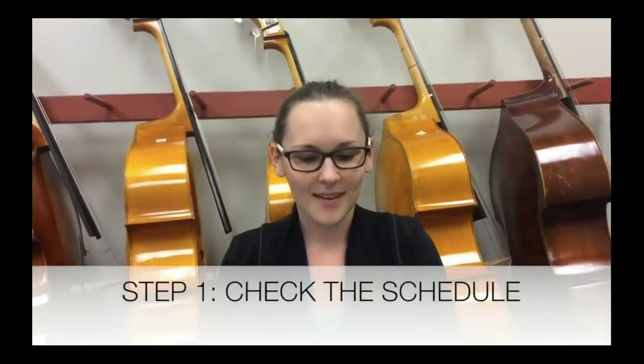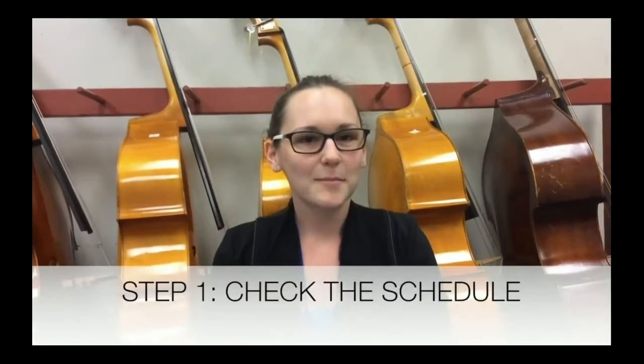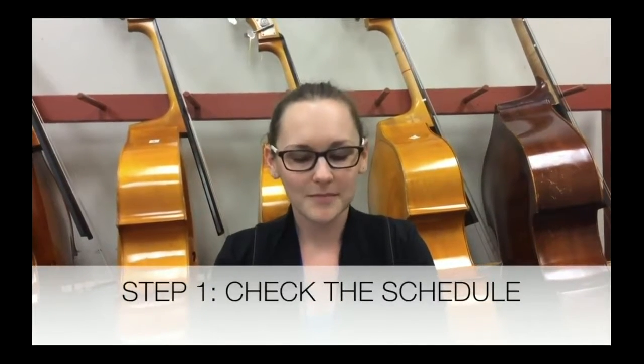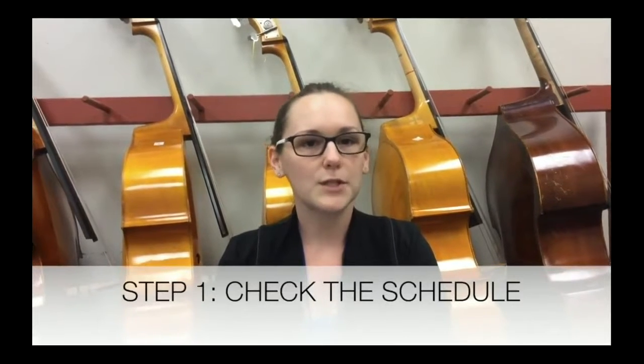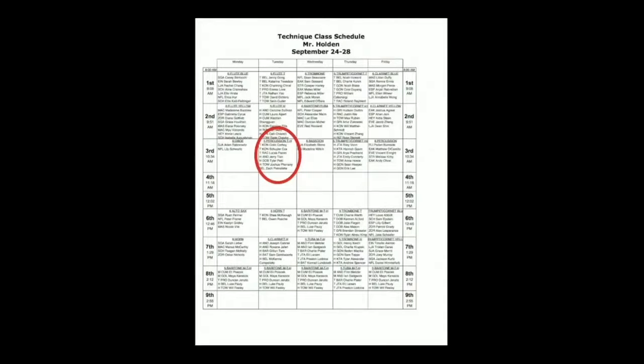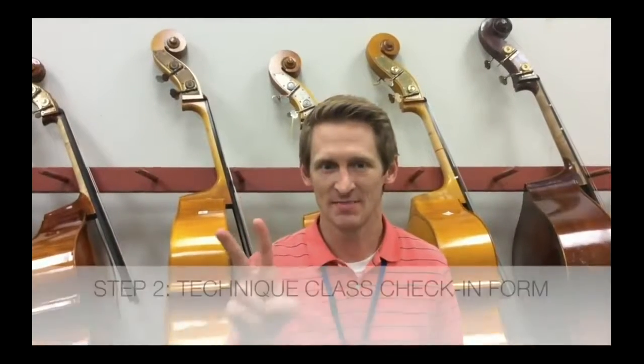Step 1. Find the technique class schedule posted in your classroom or on Schoology. The schedule will help you figure out which day of the week and which period you will come for your technique class. Your technique class will always be on the same day of the week, but it will rotate periods each week. Find your name on the appropriate schedule. Look up in the column to find the day of the week, then look left in the row to find your assigned period.